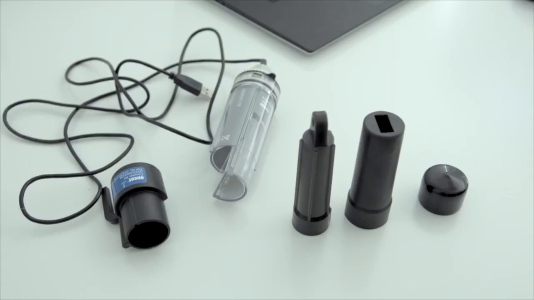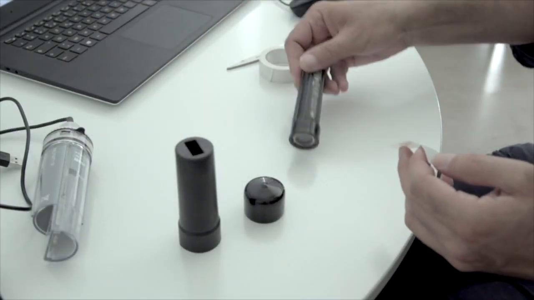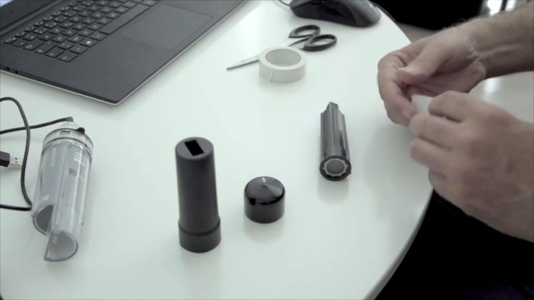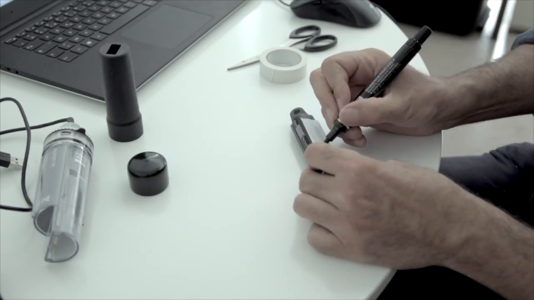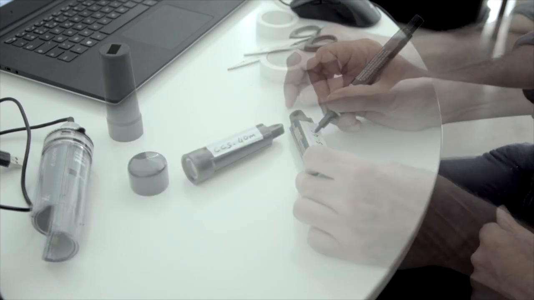To initialize the data loggers, we need, in addition to the data logger itself, the optic USB base station with coupler 2C, the blue one, and the Hoverware Pro software. The first step is to label each one of the data loggers with the site and depth at where they are going to be deployed to differentiate the loggers.